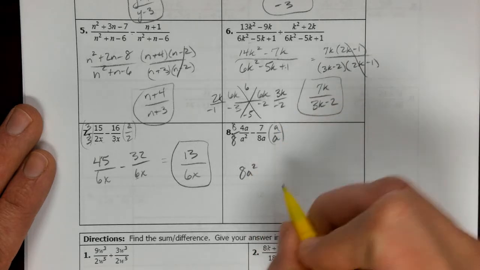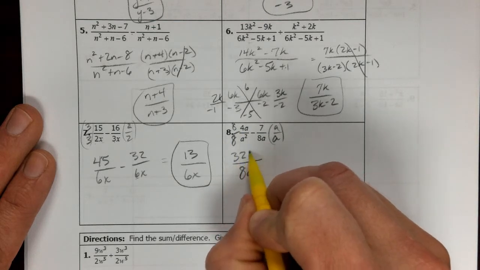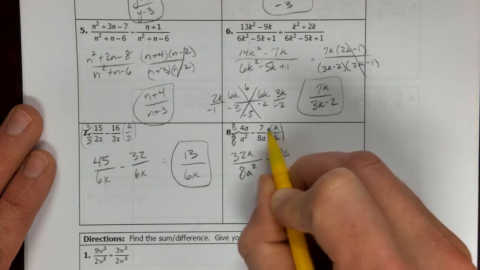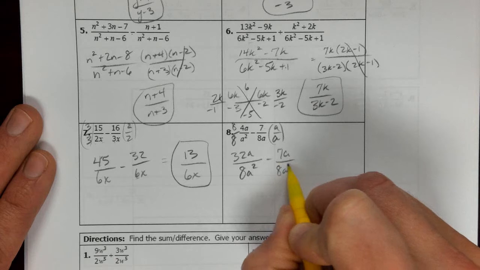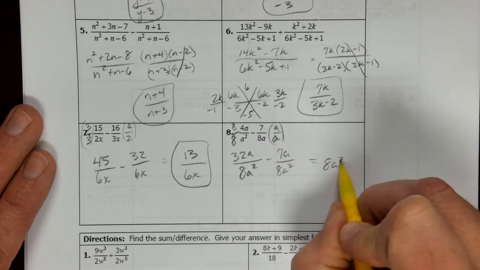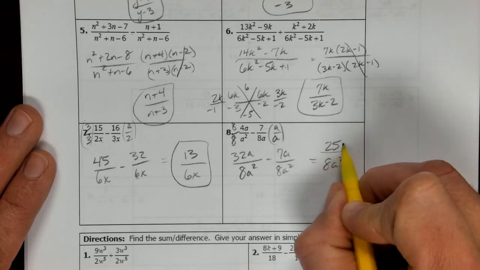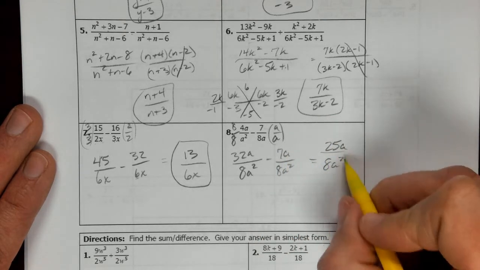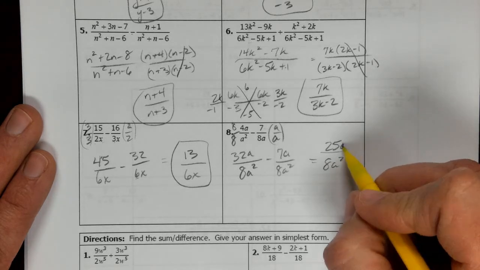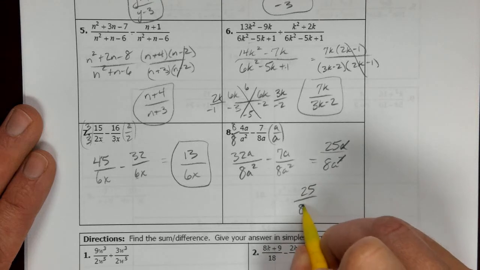So 8a squared here. This is going to give me 32a minus 7a over 8a squared. So now we have the same denominator, 8a squared. And we're going to subtract 32a minus 7a. It's going to give me 25a. Alright, now we can use our exponent rules and reduce. That goes away with that. So we get 25 over 8a.